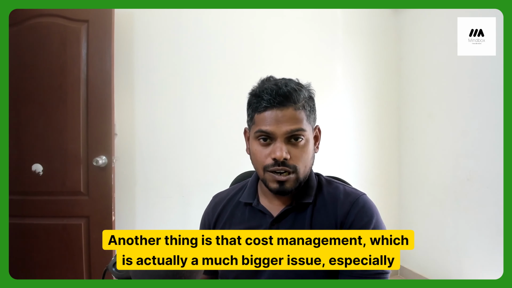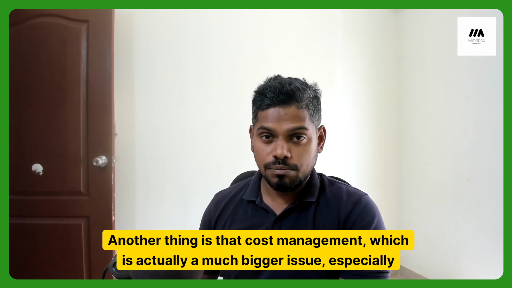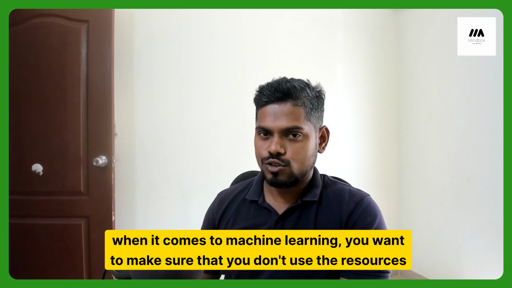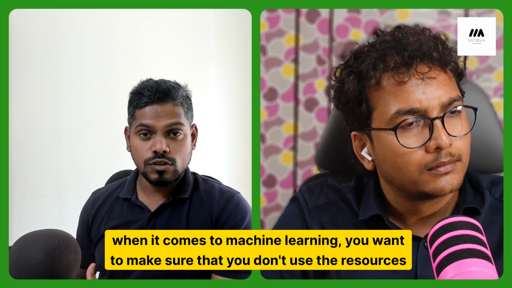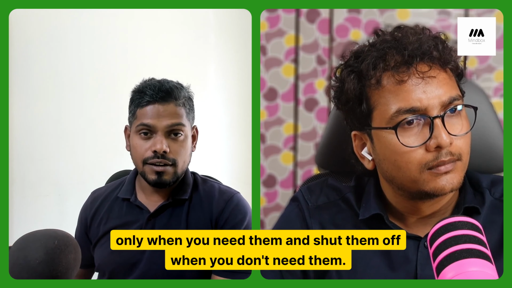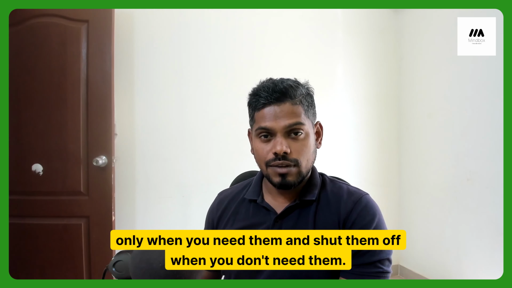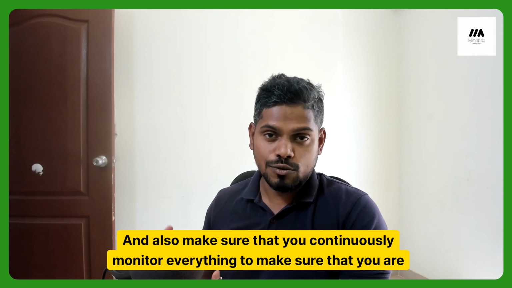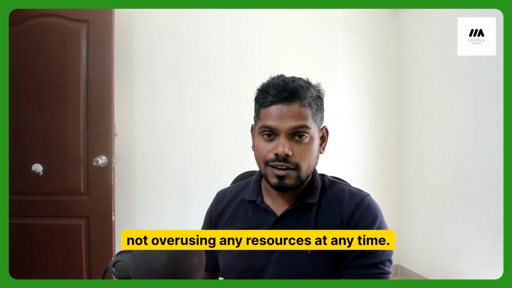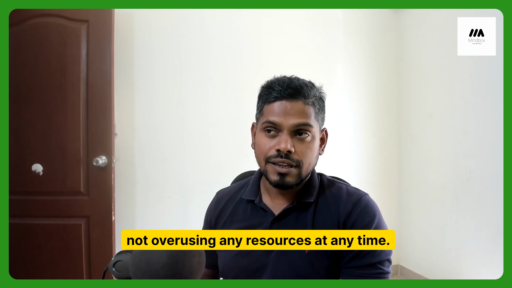Another thing is cost management, which is a much bigger issue, especially when it comes to machine learning. You want to make sure that you use the resources only when you need them and shut them off when you don't, and also continuously monitor everything to make sure that you are not overusing any resources at any time.